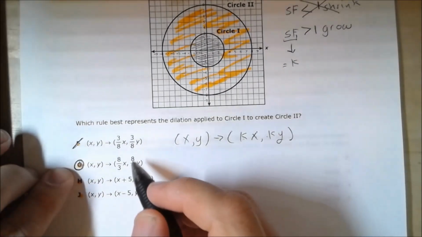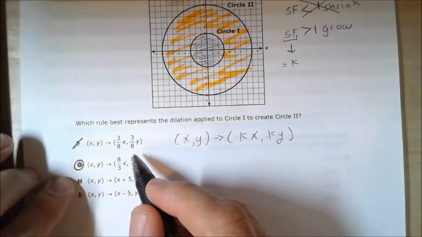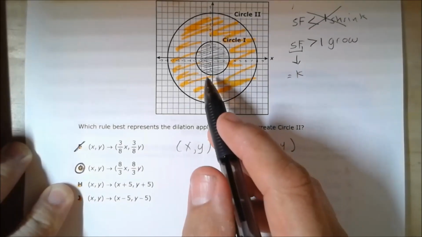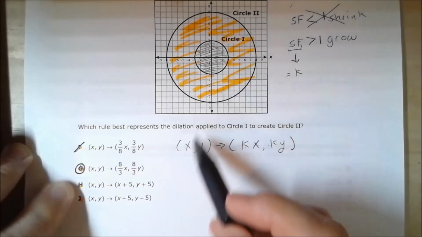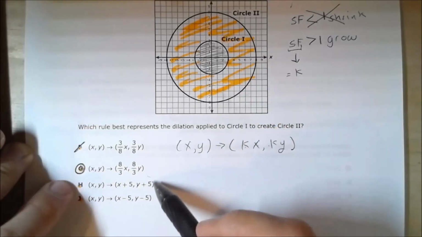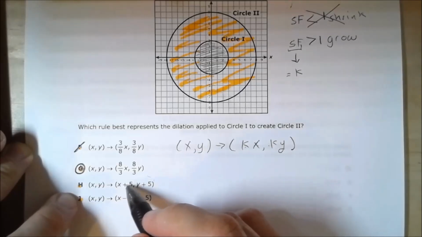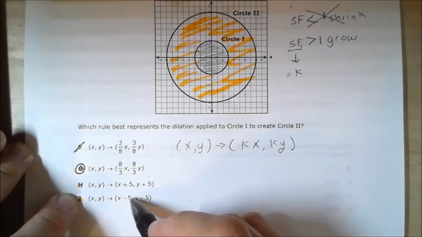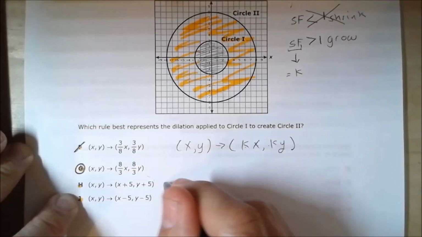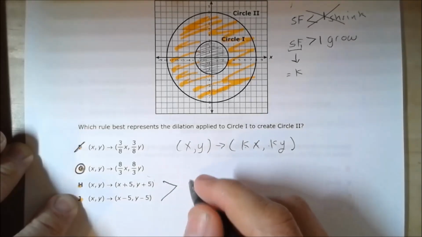Now, maybe let's double check the other two, because maybe that number isn't what it actually grew by. We can always check it by multiplying that scale factor to the ordered pair. But before going there, let's just rule out these other two options. This one says we're adding a number to X and we're adding a number to Y. This one says we're subtracting a number from X and subtracting it from Y. These two options are not even dilations.